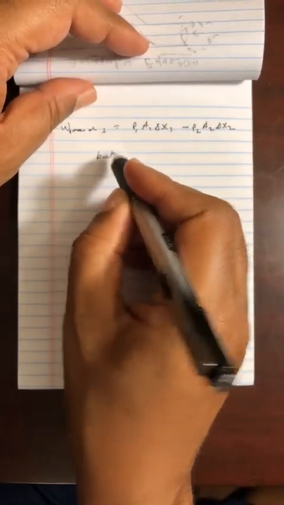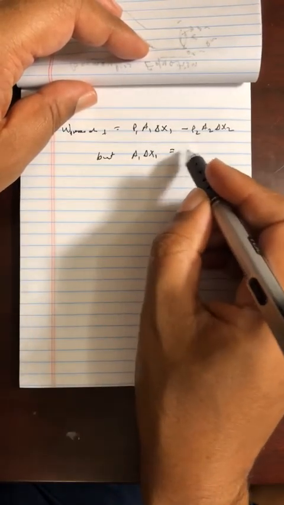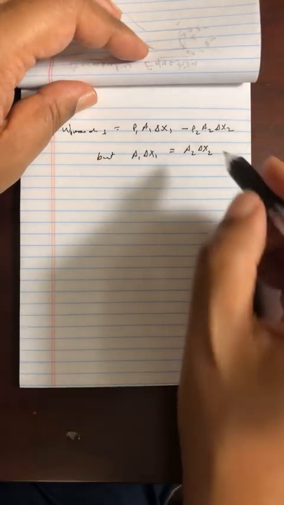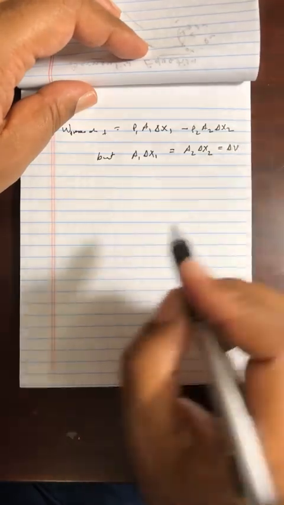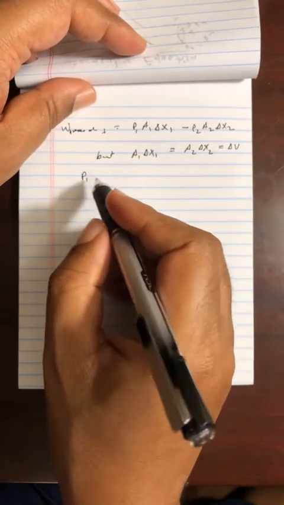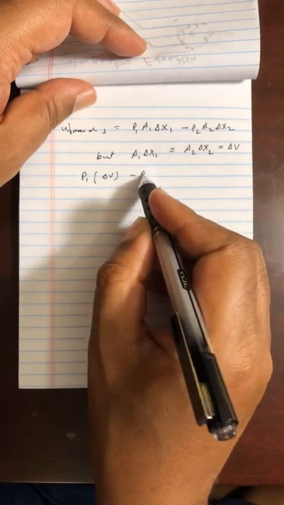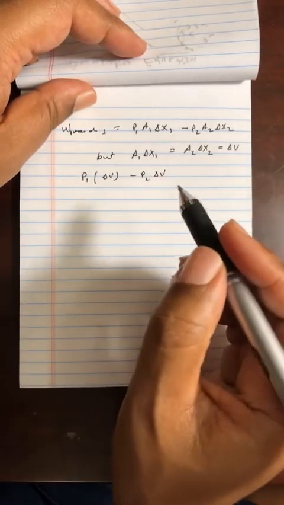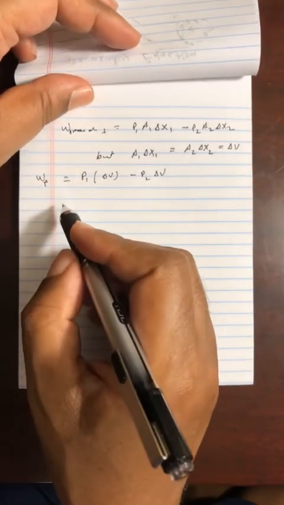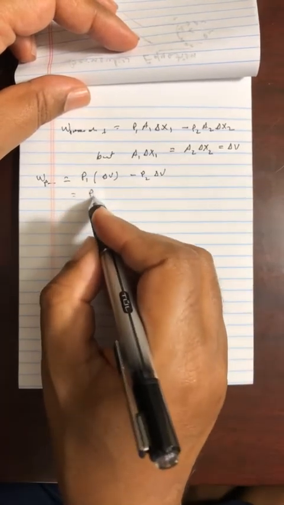A1 delta x1, the volume that enters tube 1, equals the volume that leaves tube 2, let's just call it delta V. So we have P1 delta V minus P2 delta V. So this work due to pressure difference is P1 minus P2 times delta V.